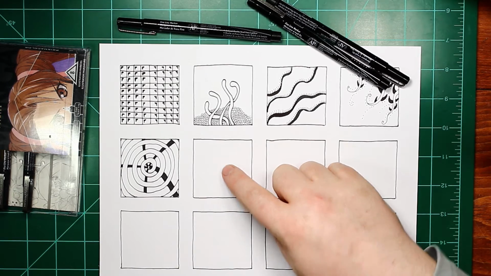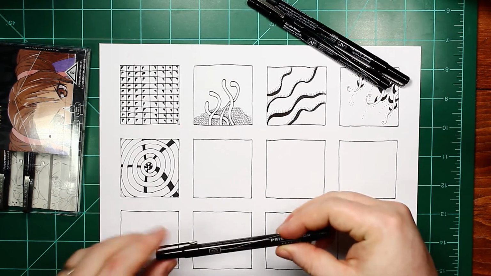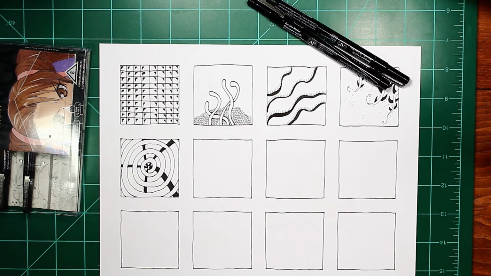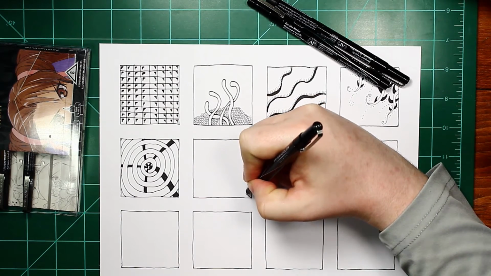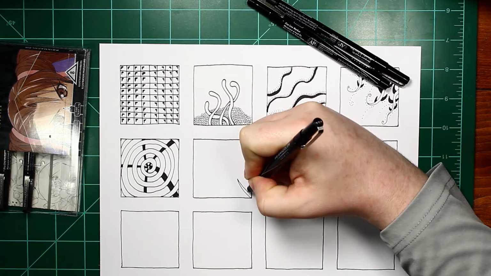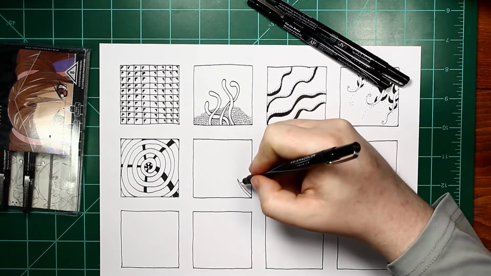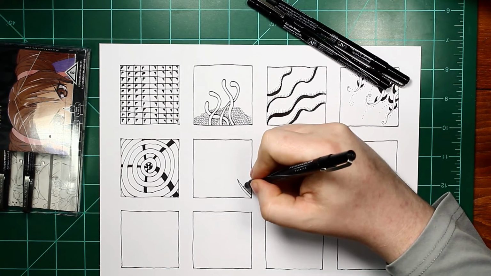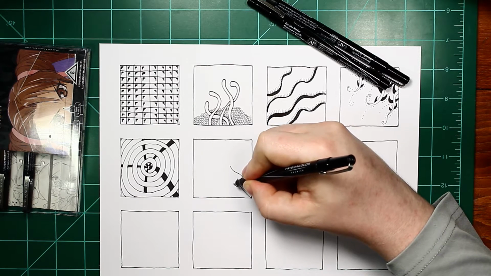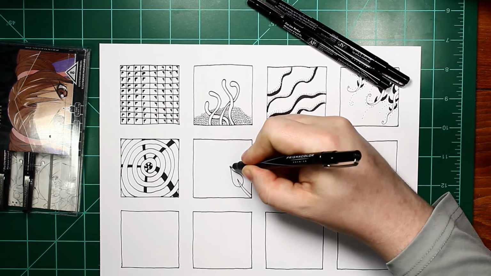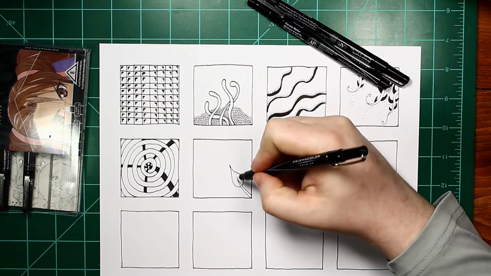For the sixth pattern, I'm going to start with my 03 again, and I'm going to branch out from a corner. What I'm going to do is make a pointy, curvy shape. And then around the tip of that shape, I want to make a leafy shape, or teardrop shape. And that's all there is to it.